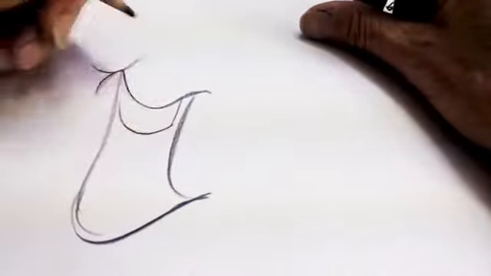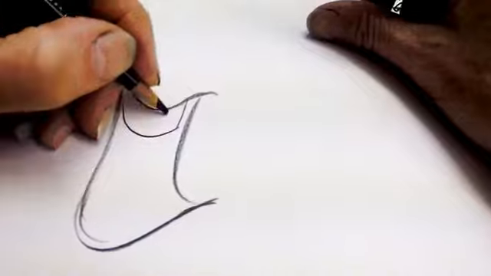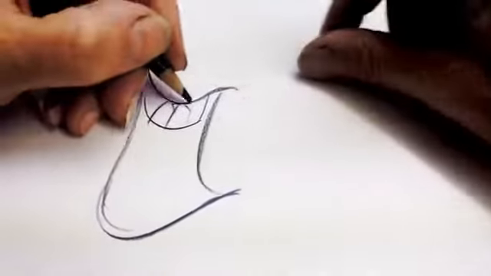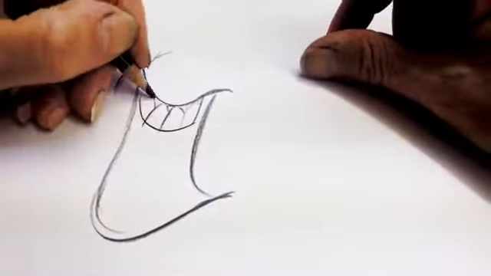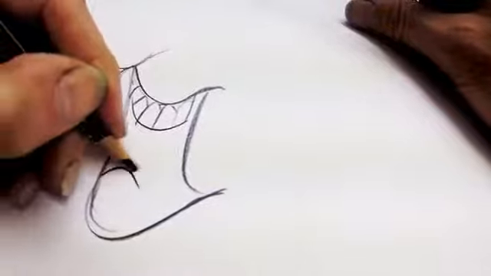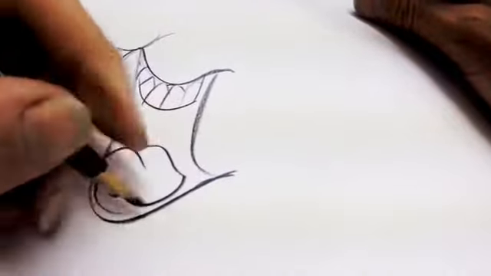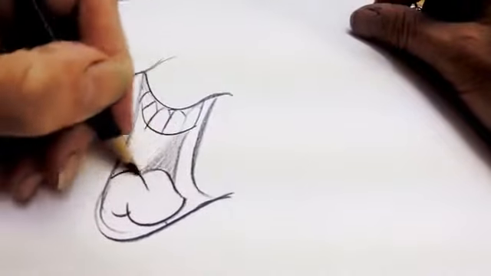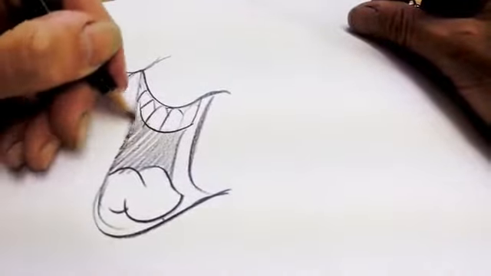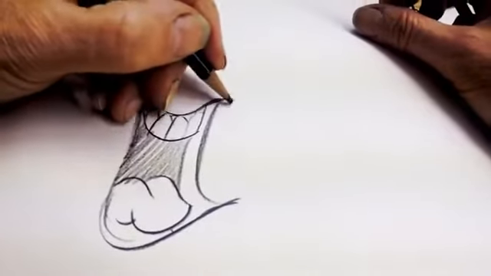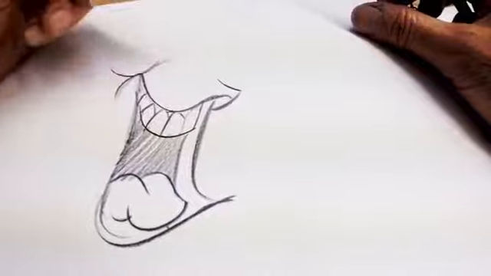And then the teeth, you might want to indicate the teeth. Even draw a little bit of the gums showing. And then the tongue. There's your basic laughing mouth.